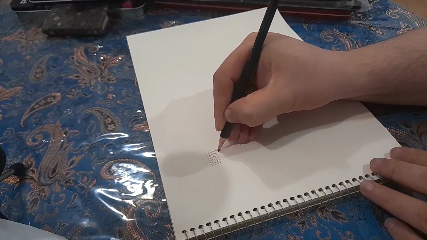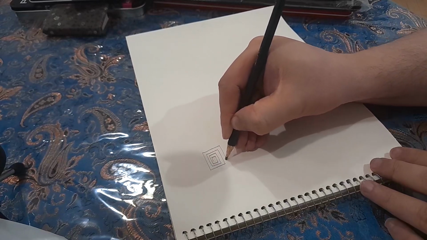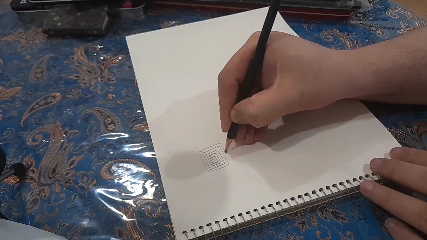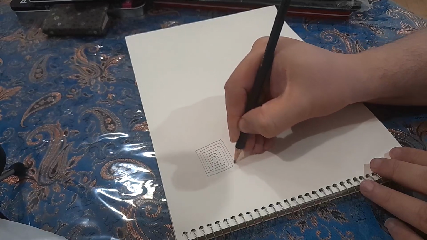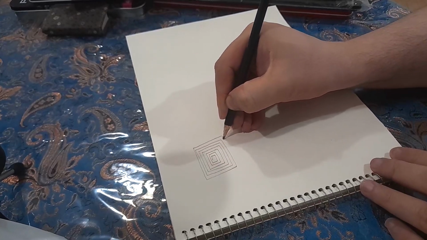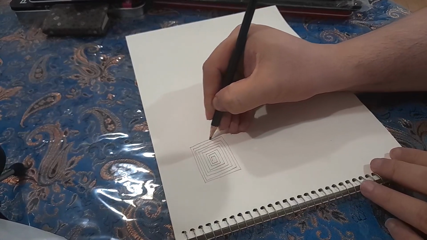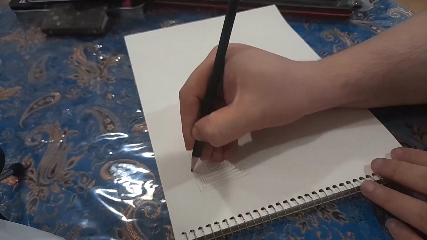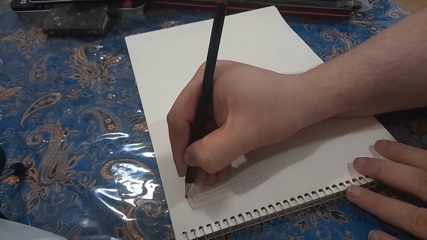Keep going. Draw something like a maze shape. Keep going, yeah. Draw small lines and then go as big as you want. You can keep going. Again, don't worry if your lines aren't straight. Just keep drawing. And then you can keep going.